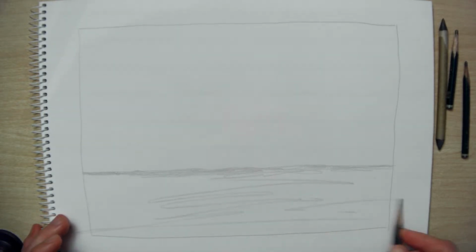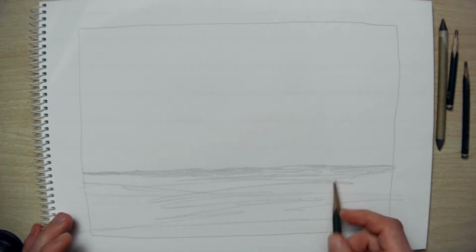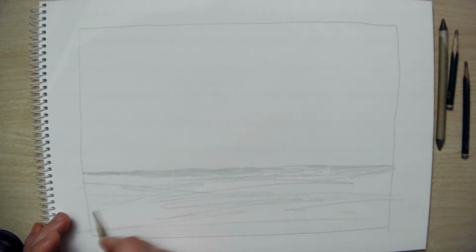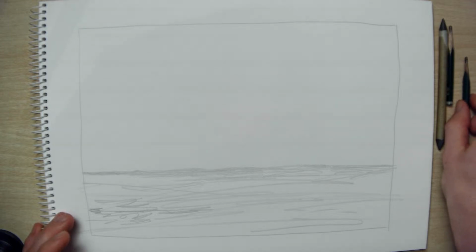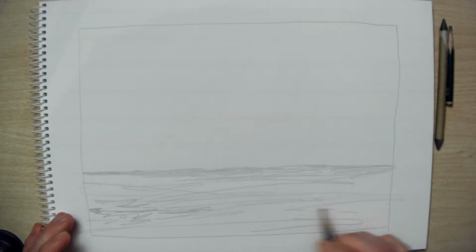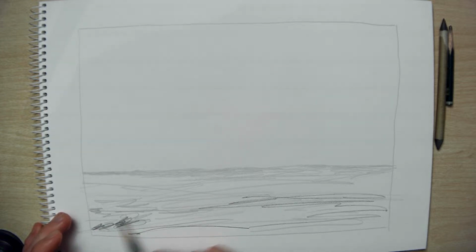Okay, go into the foreground. Let's just cover all the ground with something. Let's go in with the 3B pencil. Right there.